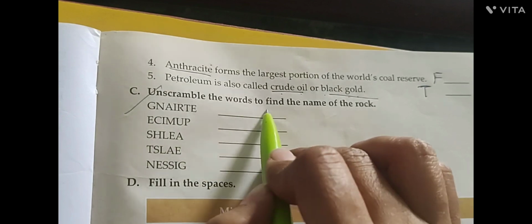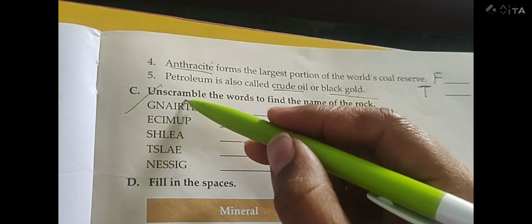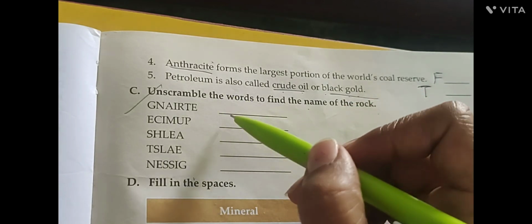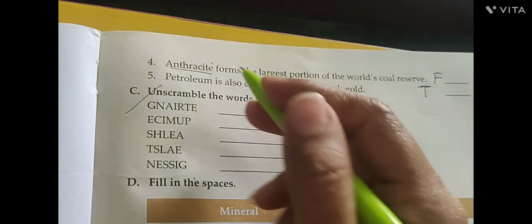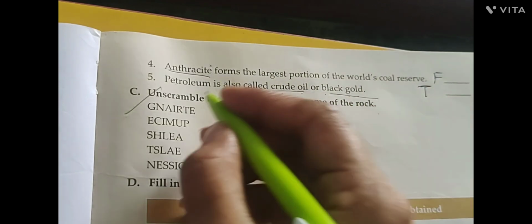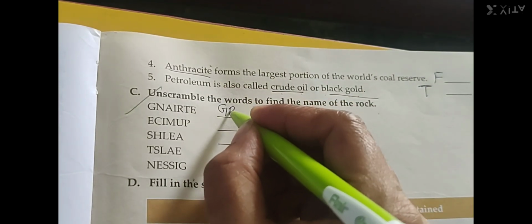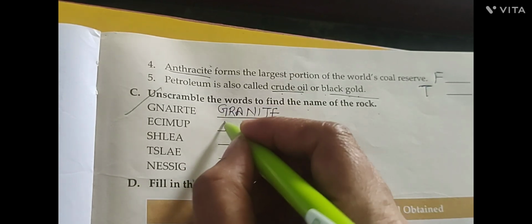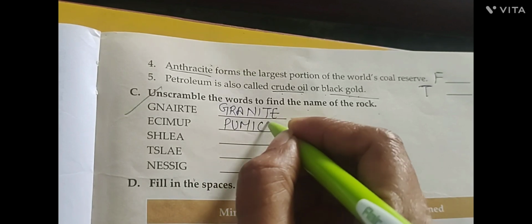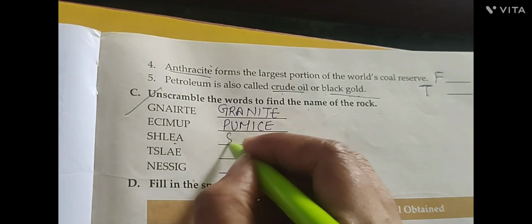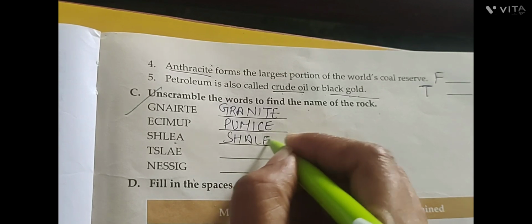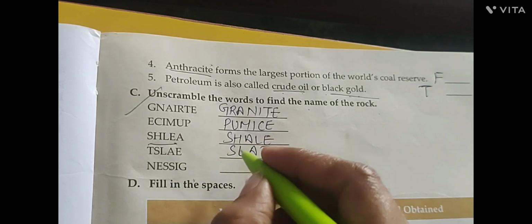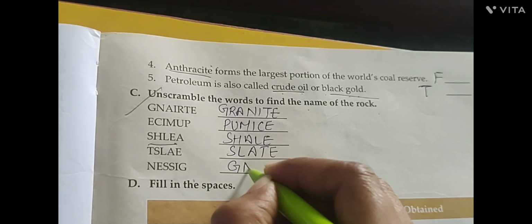Next is unscramble the word to find the name of the rocks. Unscramble the word to find the name of rock. So this is granite. This is granite. This is pumice. This is shale. Next one is slate. And next one is gneiss.